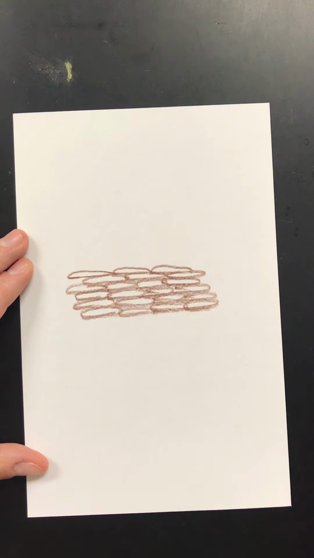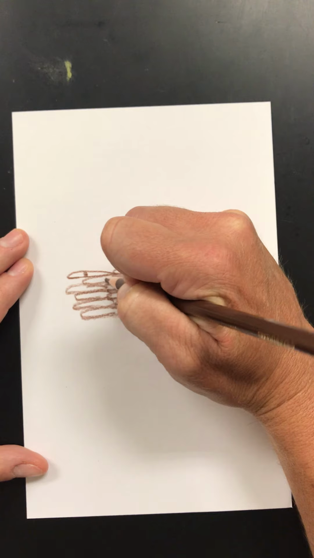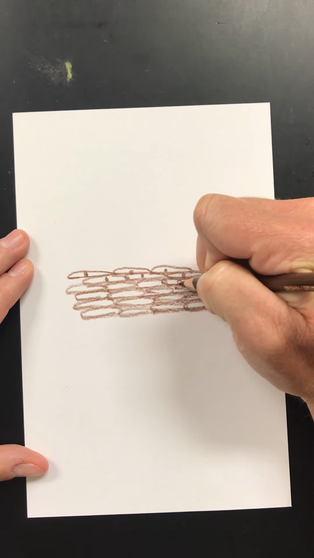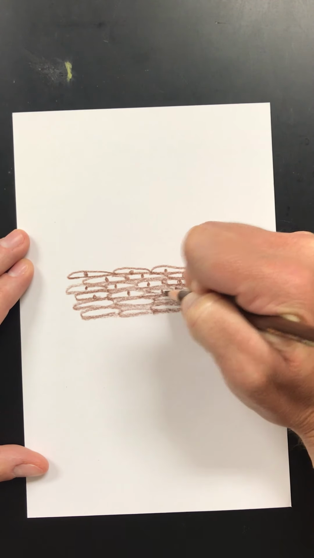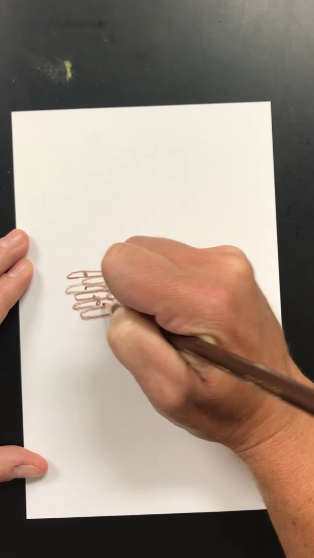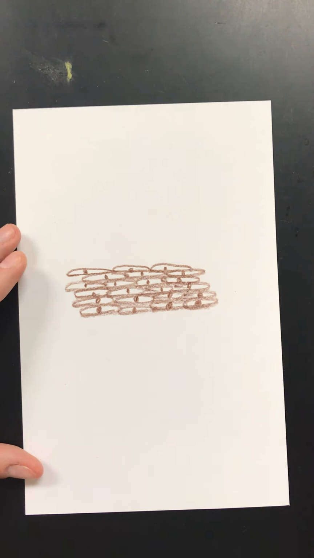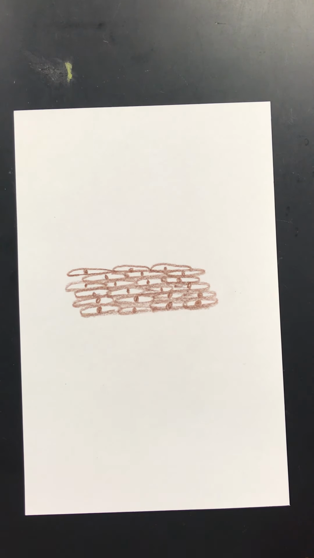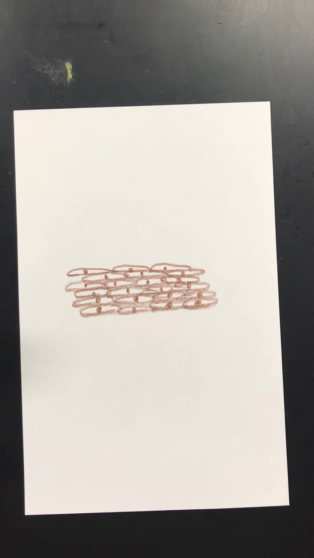Okay. Now each of these cells would have a nucleus. Just for accuracy, let's put that in there. That's one of the ways we can count cells, is actually by counting nuclei. All right, so now if we are just looking at the cells like this, we would have no way of knowing which cells are on the top and which cells are on the bottom, right? Because it just looks like a pile of epithelial cells.